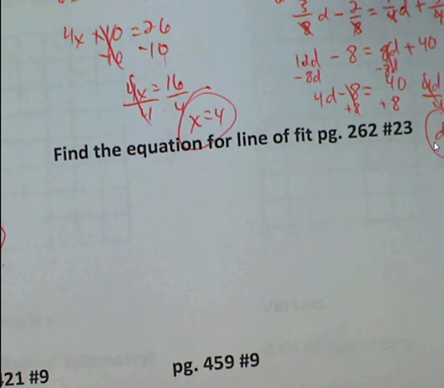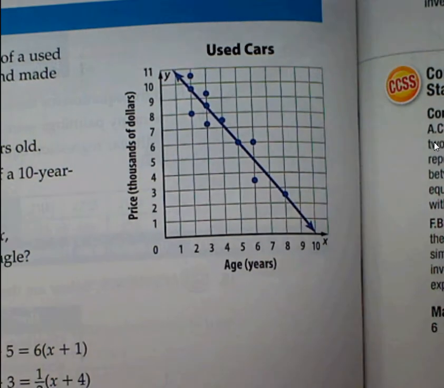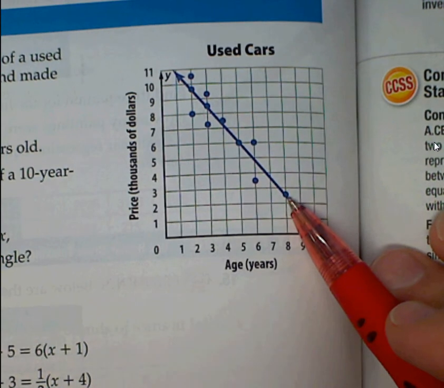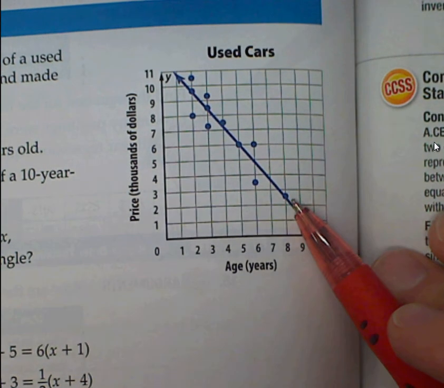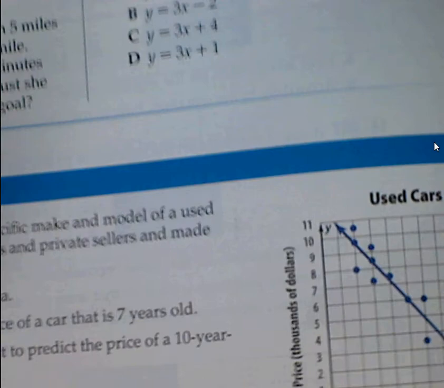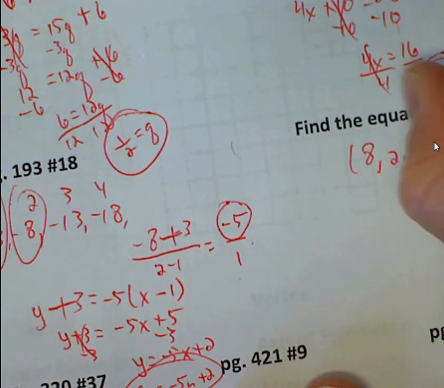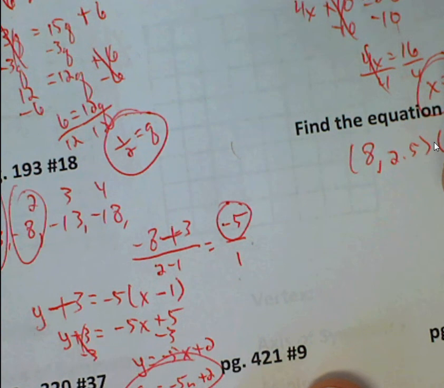Next one, find the equation for the line of fit, page 262, number 23. So now I need to go ahead and find the line of fit. So the 2 dots that I like, if I'm going to find the line of fit, is I like 8 and 2.5. And then this one, which would be 2 and 9.5. So I have 8, 2.5, and then I have 2 and 9.5. So here we go.